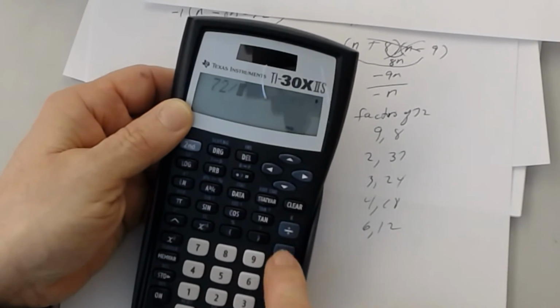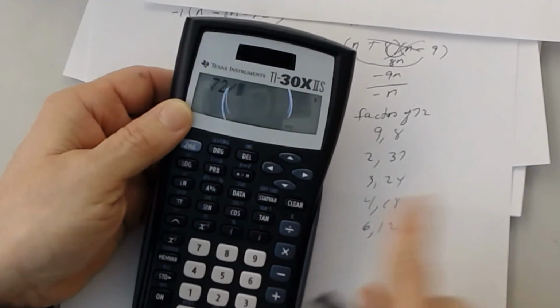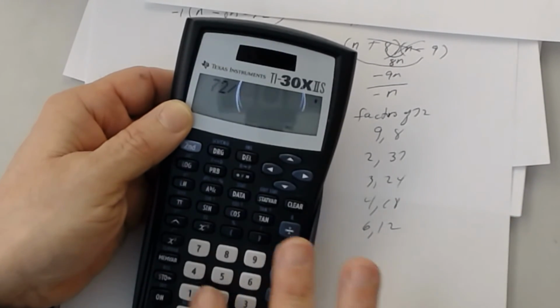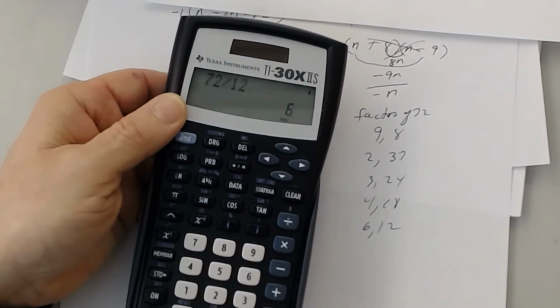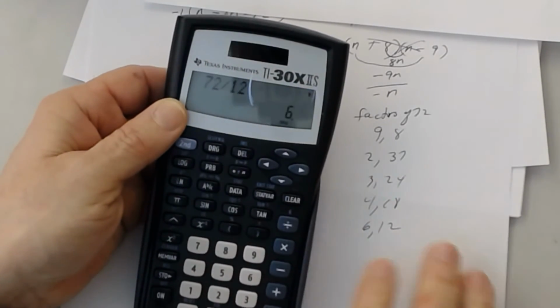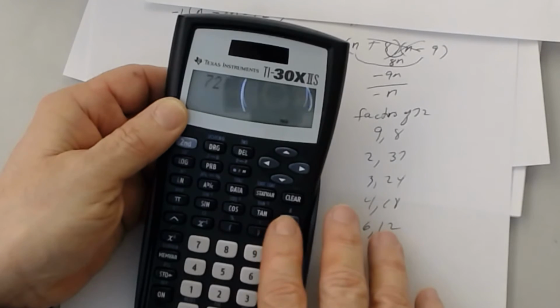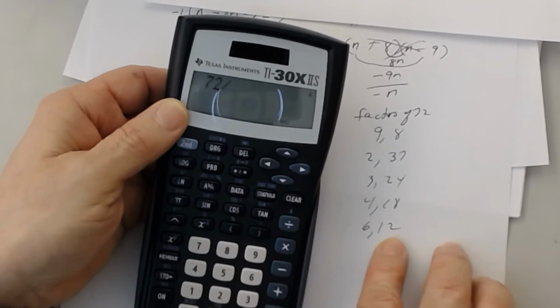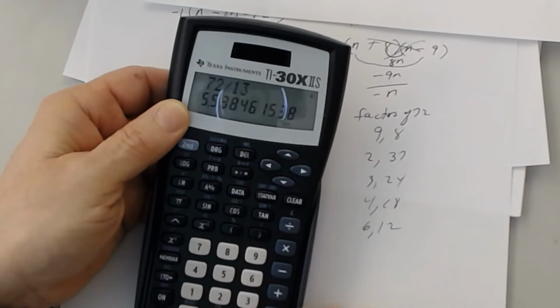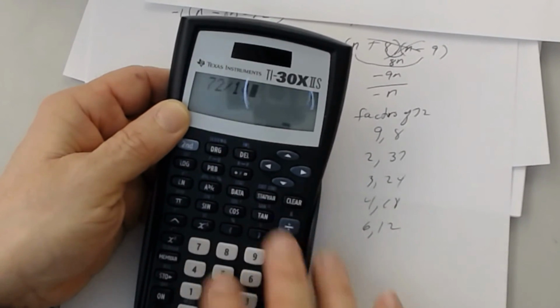72 divided by 10 is not going to work. 11 is not going to work. Let's try 12. You get 6, right? Which you already did. 6 and 12. 72 divided by 13. Nope. 72 divided by 14.